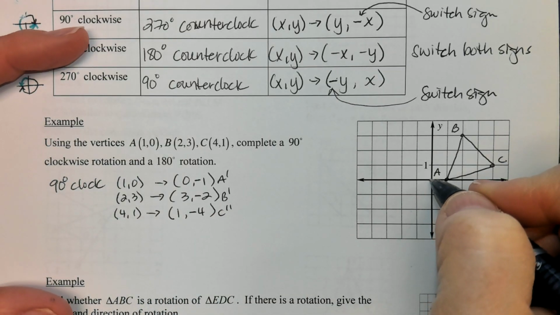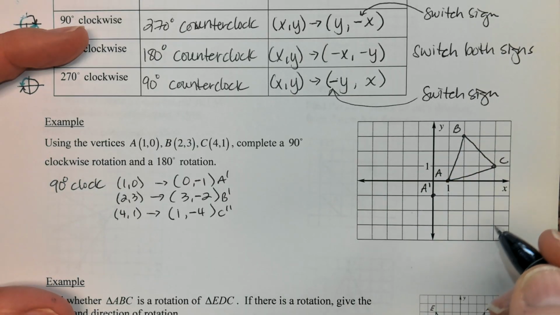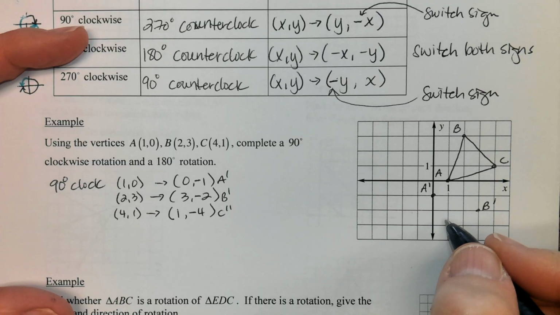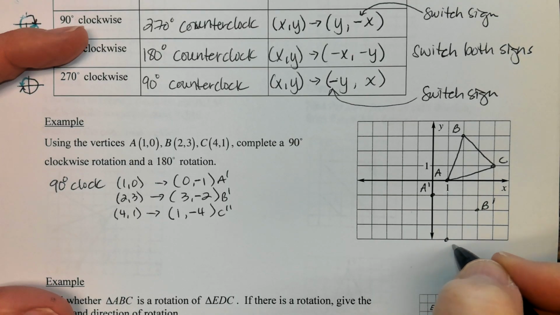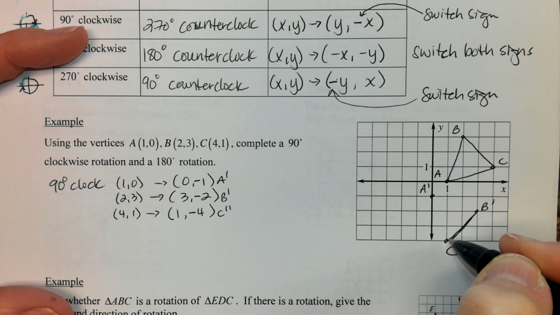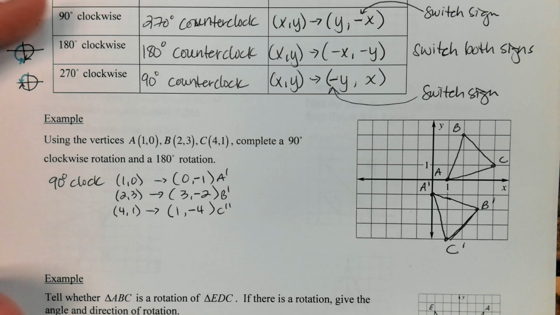So my new A is going to be 0, negative 1. My new B is going to be 3, negative 2. And my new C is going to be 1, negative 4. Oops, missed it. All right, there's my picture.